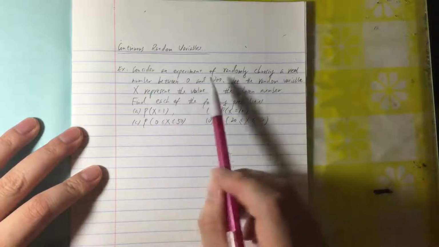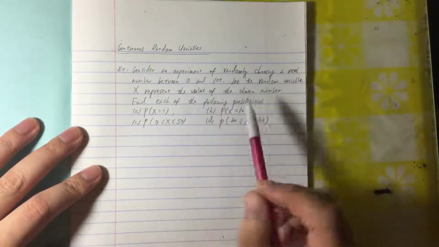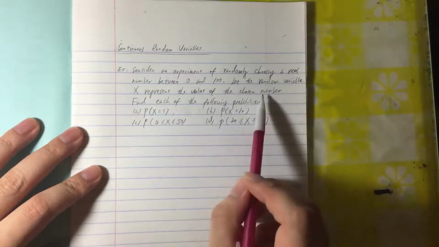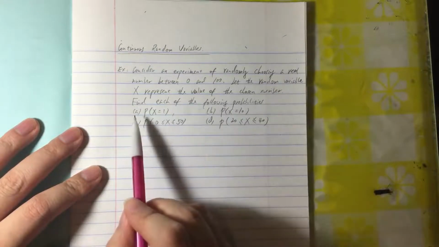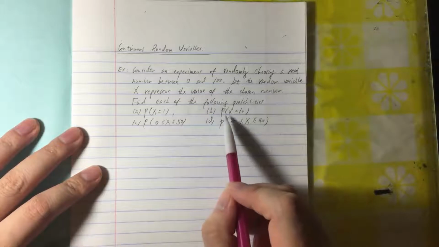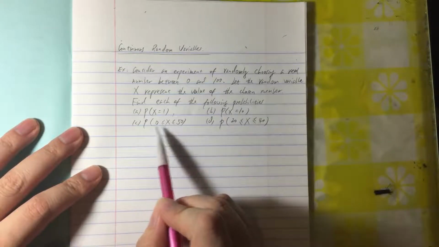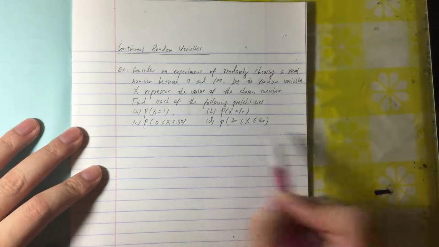Consider an experiment of randomly choosing a real number between 0 and 100. Let the random variable x represent the value of the chosen number. Find each of the following probabilities. Part A, probability that x equals 1. Part B, probability that x equals 10. Part C, probability that x is between 0 and 50. Part D, probability that x is between 20 and 40.